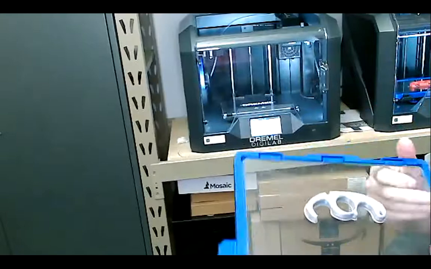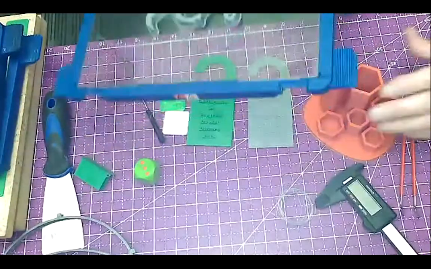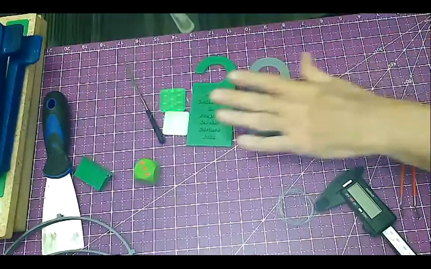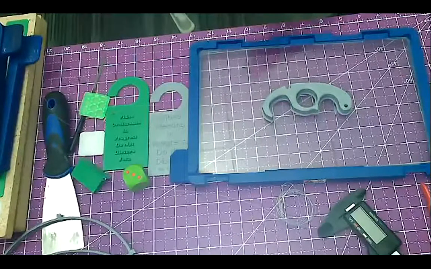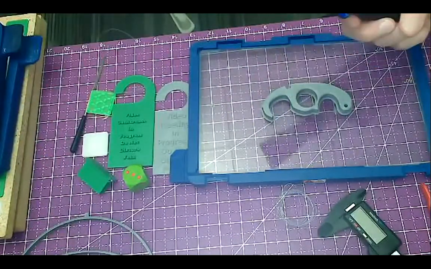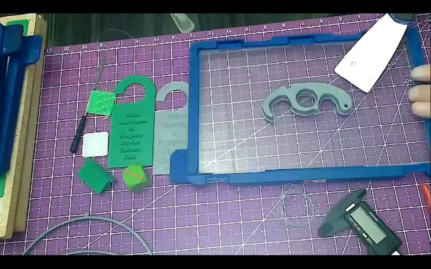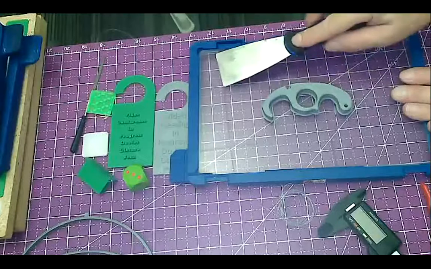And we'll take a look at the part. The part looks just sort of like the model. What we want to have is one of these putty knives to scrape it off. And then when you use it, push it away from the body.